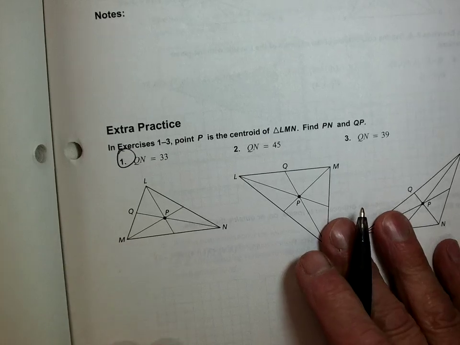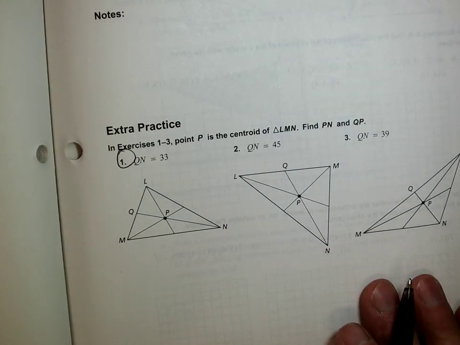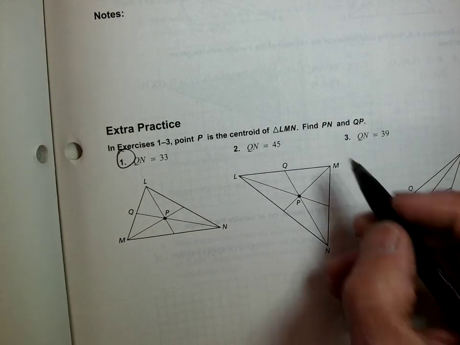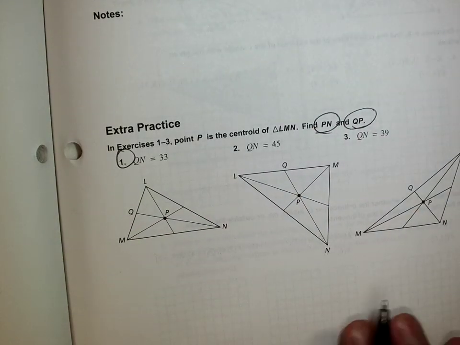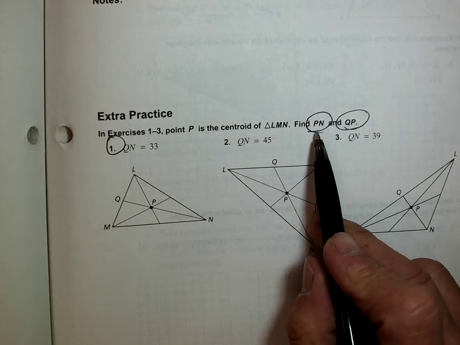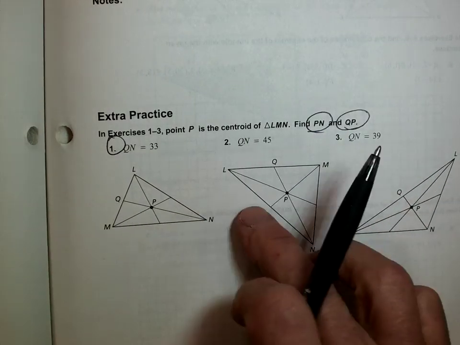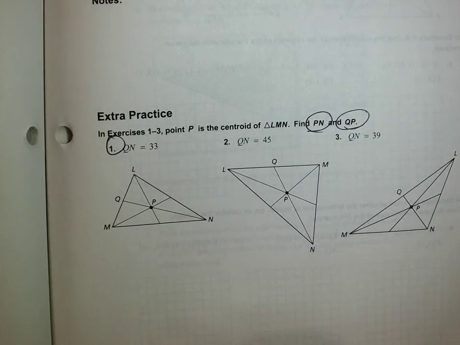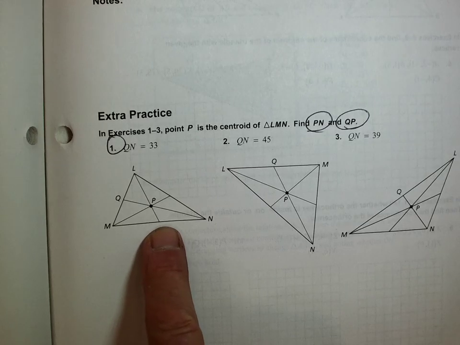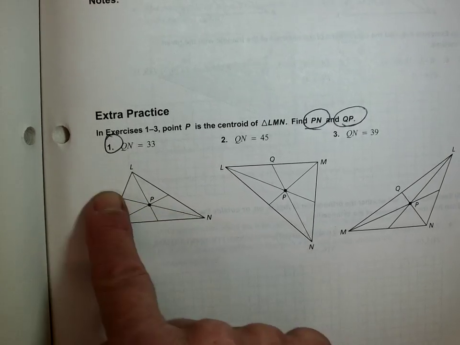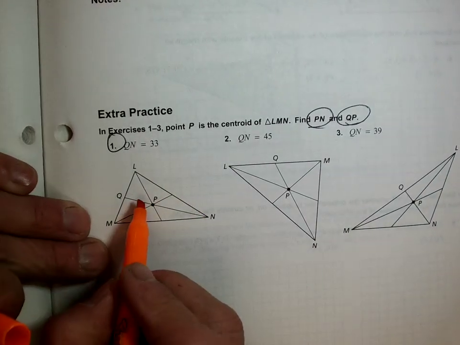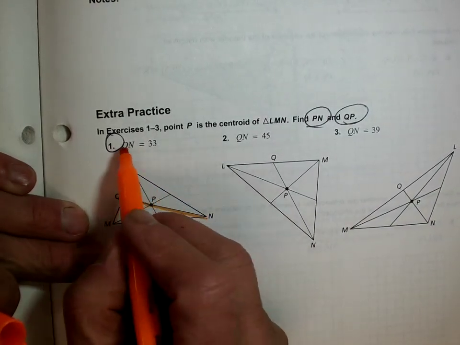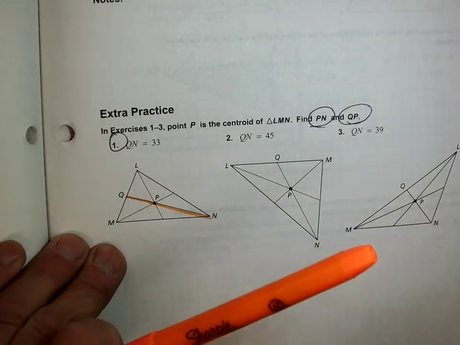Okay, what are we trying to figure out? Great question. So they want us to find PN and QP. Okay, so we're going to try and find the length of PN and the length of QP in 3 different scenarios. So first of all, they give us this triangle, and they tell us that QN is the entire thing, right? And let me highlight QN so you can see what we're looking at. QN is this one here. There's QN, it's 33.